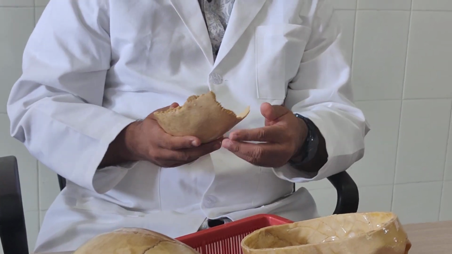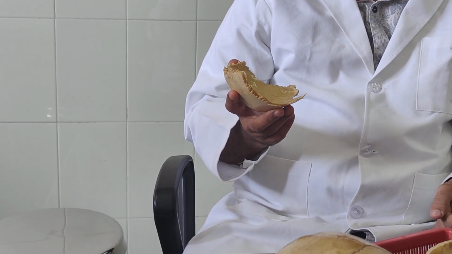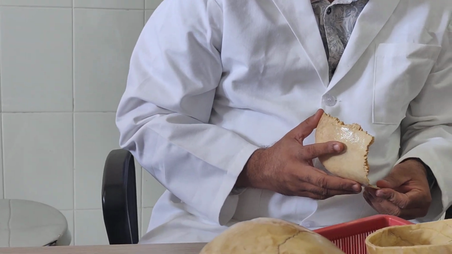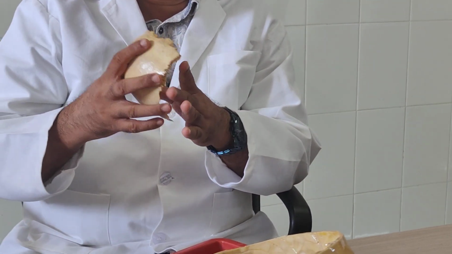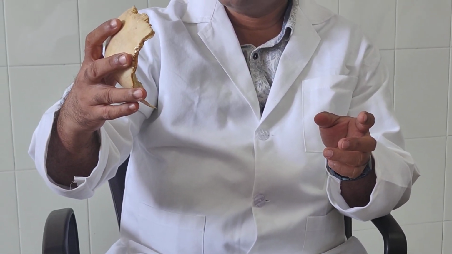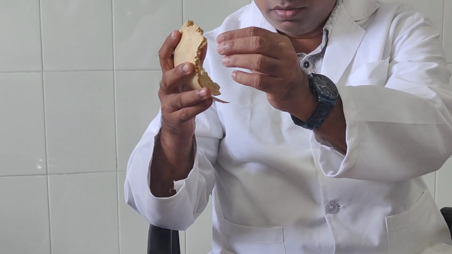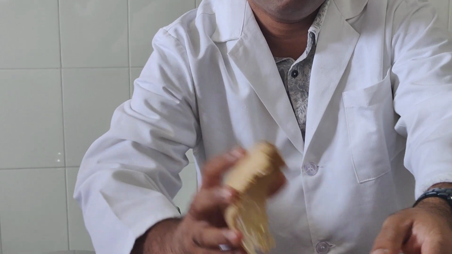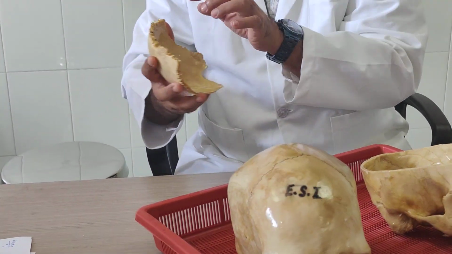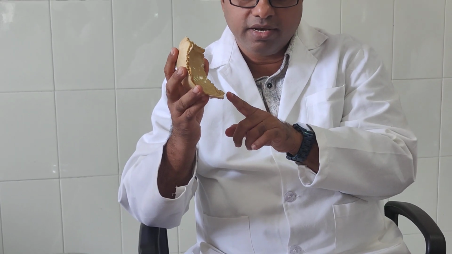So how to determine the side? We have to know the parts of the bone. This bone is the right parietal bone. This bone has an anterior superior angle, a posterior superior angle, an anterior inferior angle, and a posterior inferior angle.